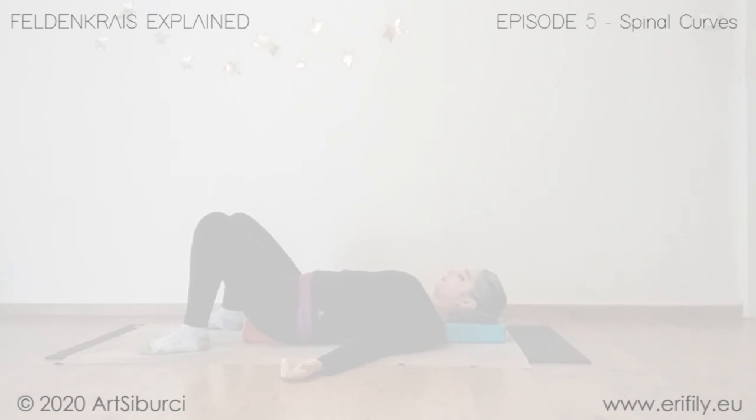Let it go and rest for a moment. Sensing the shape of your pelvis and the shape of your spine. Feeling your contact with the roll. Guiding your awareness vertebra by vertebra up your spine. Allowing the roll to support your weight.